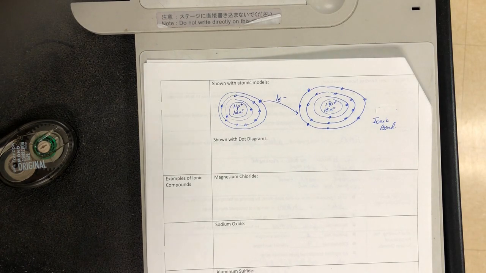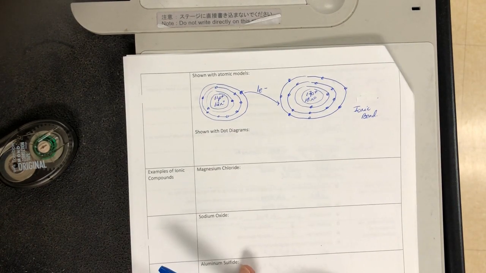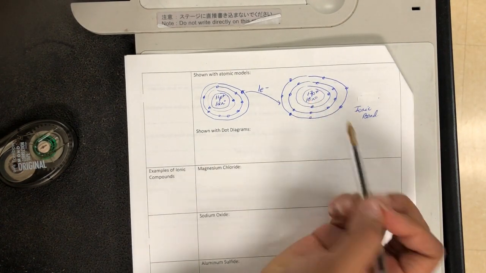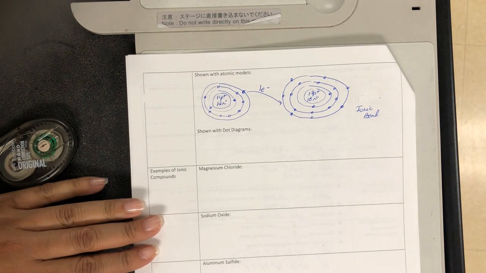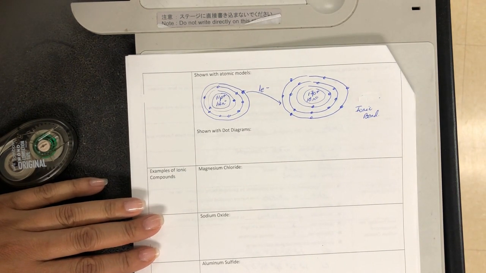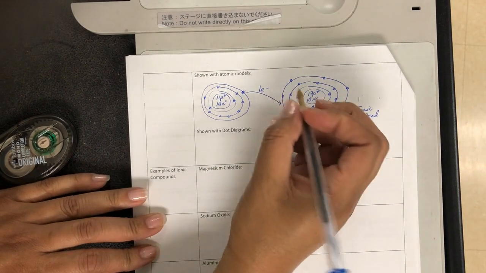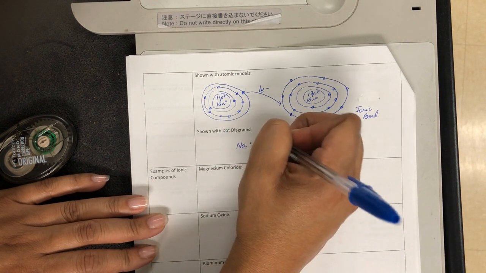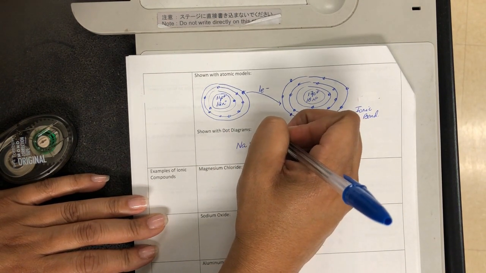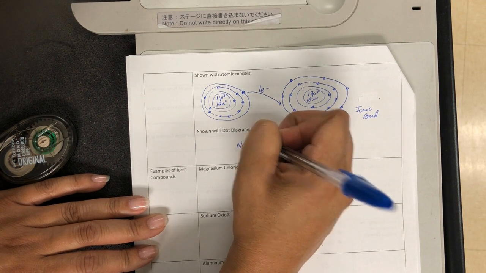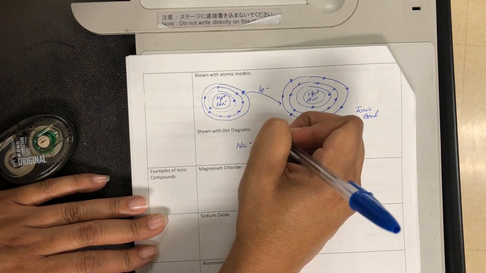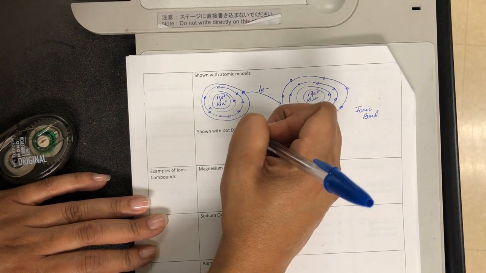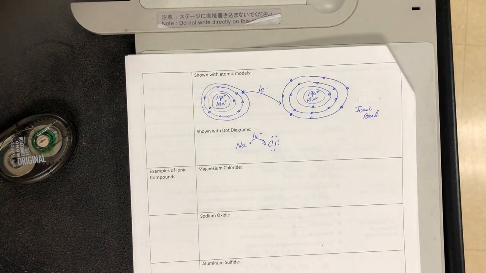17, was there a question? 17 protons in the chlorine, 18 neutrons. Okay, so with dot, sodium has how many dots? Valence electrons. And then chlorine would have how many? So how would I show a transfer of electrons? Same thing, arrow over. Shows 1 electron being moved. All right, again, ionic bond.